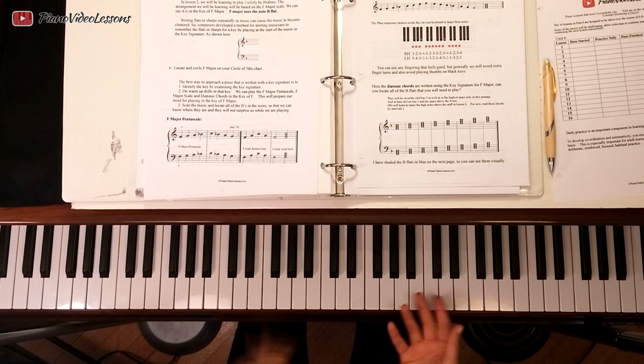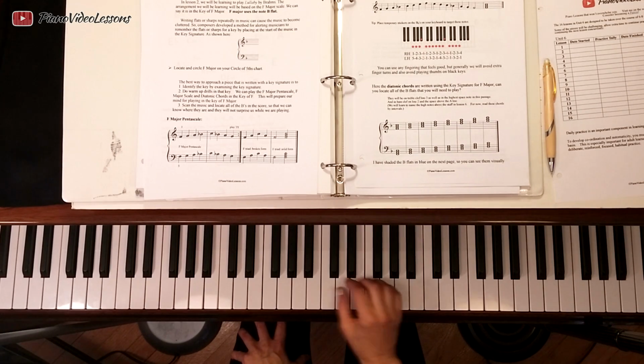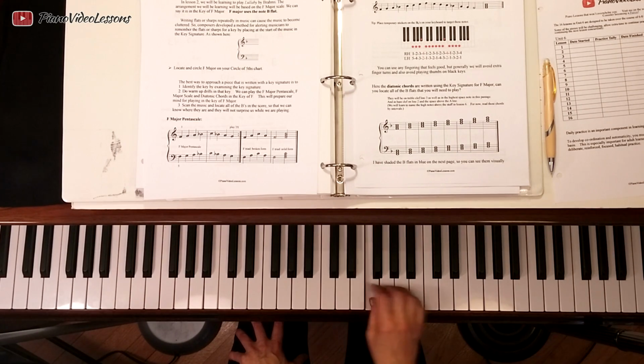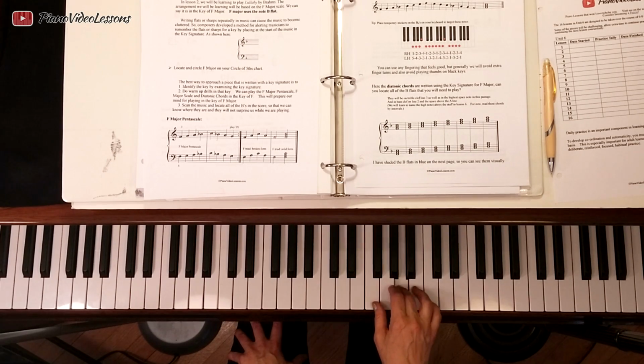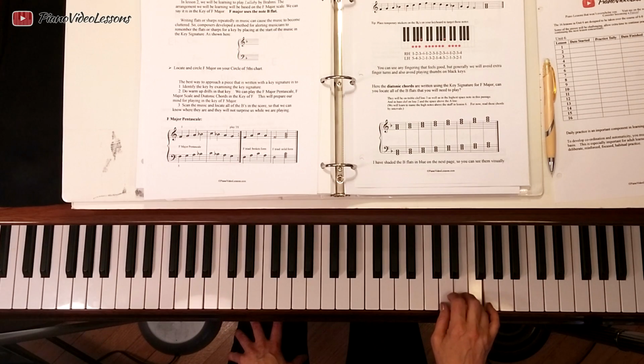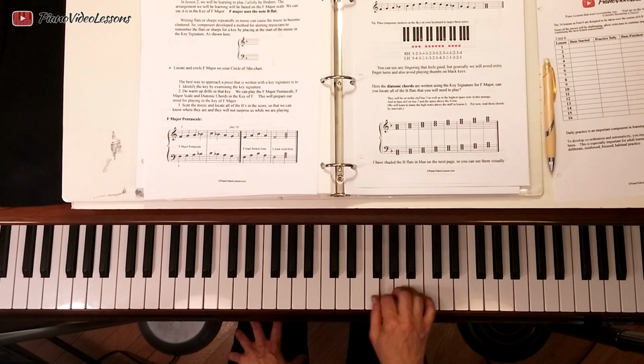So let's talk a bit about key signatures. When we play a scale, we've been learning a lot about scales since Unit 4. We play a series of 8 tones. That's a major scale: do, re, mi, fa, sol, la, ti, do. And if we play a scale that's centered around the note F, we call it an F major scale. And if you remember, F major scale has a B flat.